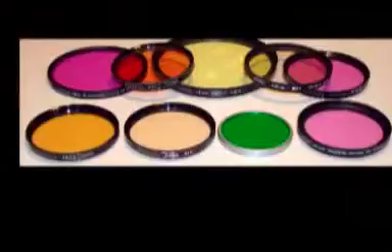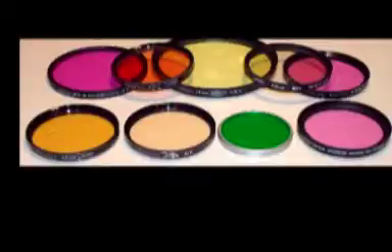Commonly, these are glass filters or plastic filters, as I have already shown you, and they are available in the market in a huge variety and for different purposes. We will see the purposes one by one. Let us understand what a filter does. Basically, a filter modifies an image.